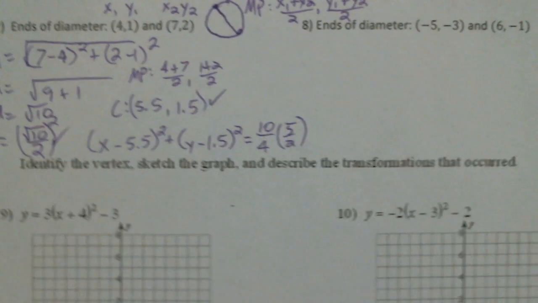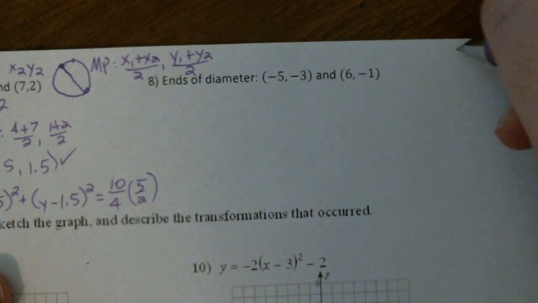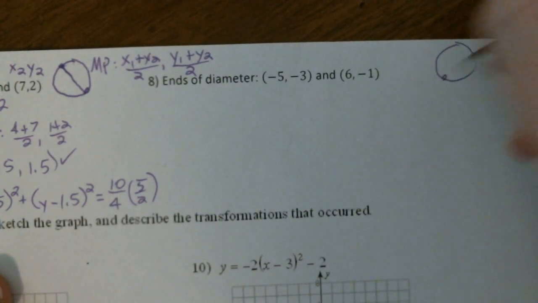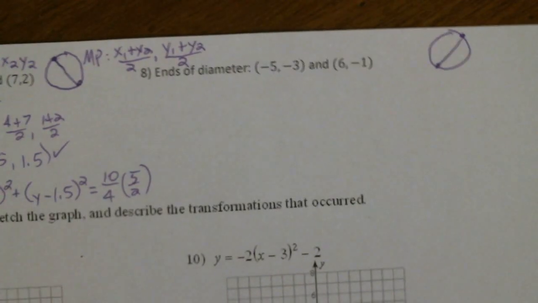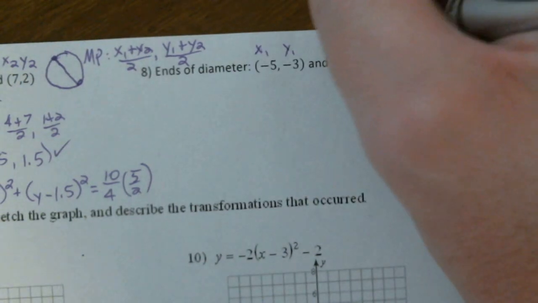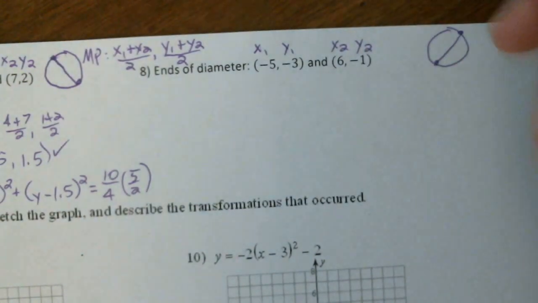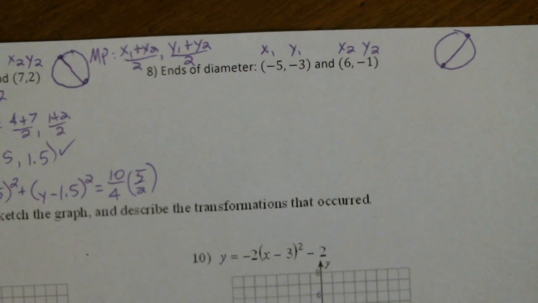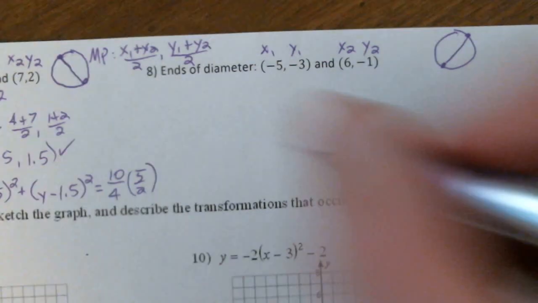Okay, number 8 is the exact same thing. So once again, I have 2 endpoints of the diameter. Okay, so I'm going to use the distance formula and then divide by 2. Again, guys, Pythagorean theorem on a piece of coordinate paper, a coordinate grid, graph paper is perfectly fine.